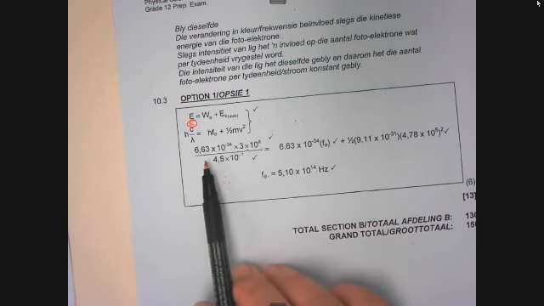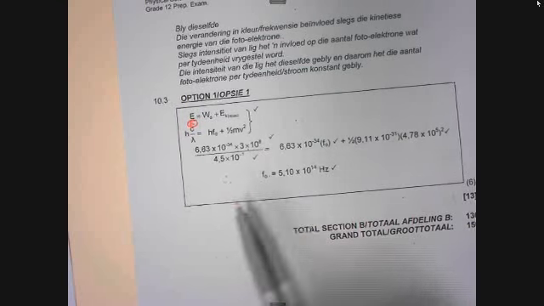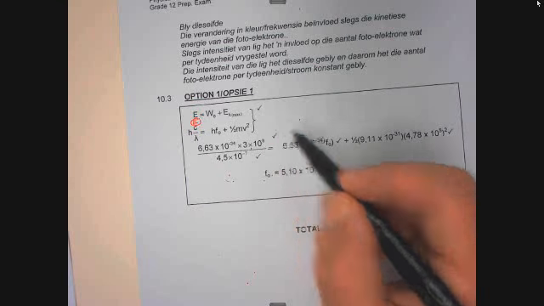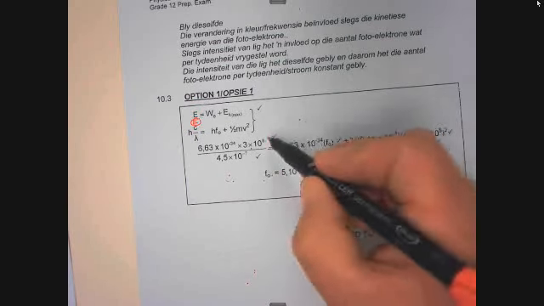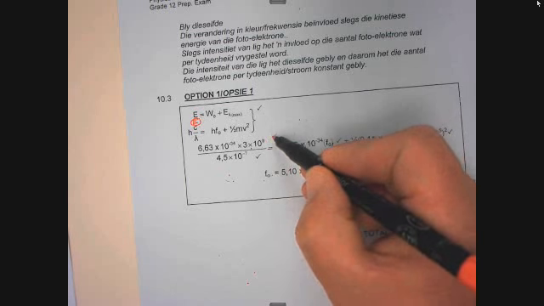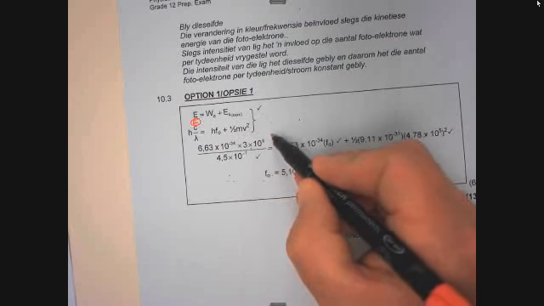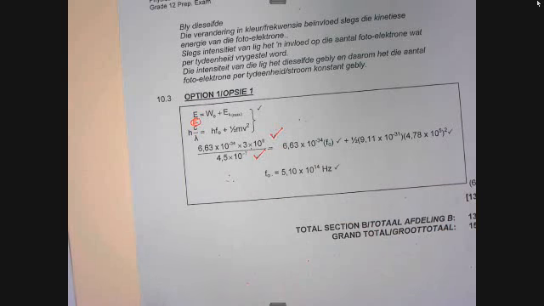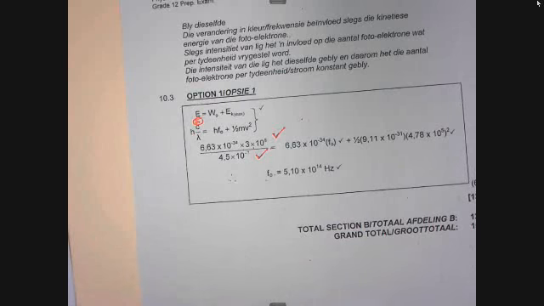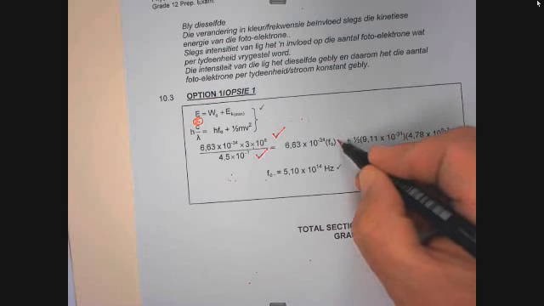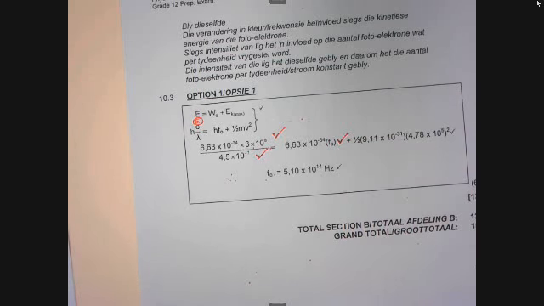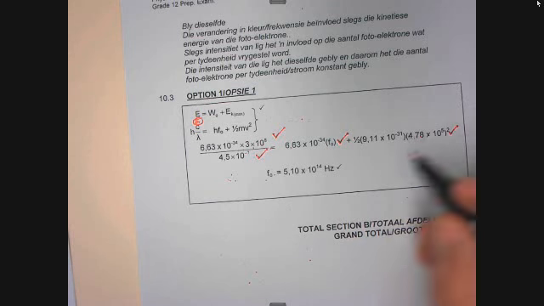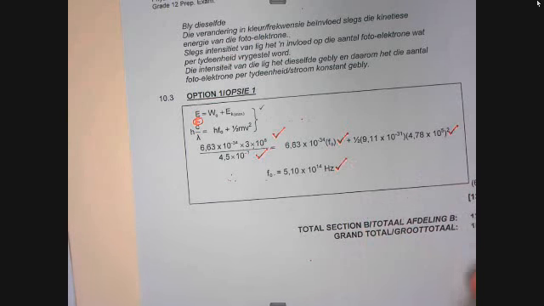Right, then for the mark allocation, there's 1 mark for substituting the speed of light and h, hc, correctly. 1 mark for substituting the value of the wavelength correctly. 1 mark for this term hf0. 1 mark for calculating the kinetic energy, and then the final mark is for the final answer.